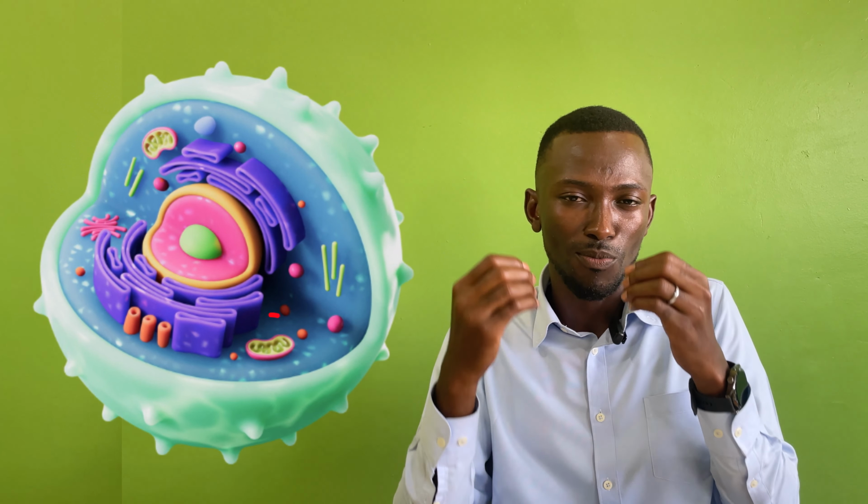There is a different kind of microscope known as the electron microscope. You see, the light microscope can help us see the cells, plant cells and animal cells, but we cannot see the smaller things found in the cell using a light microscope. So the type of microscope that helps us to see smaller details in the cell is known as the electron microscope.